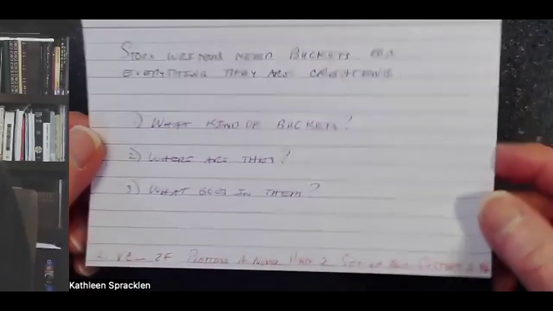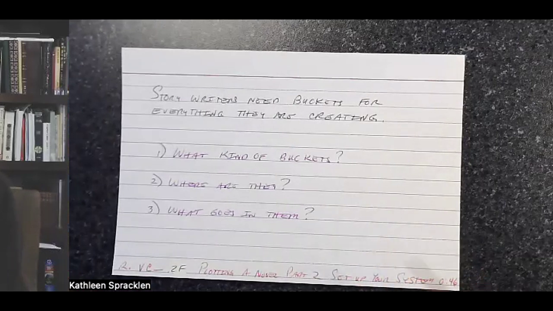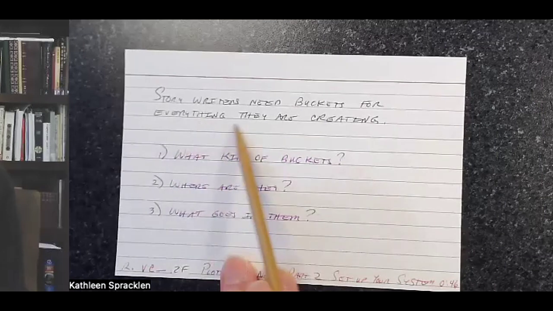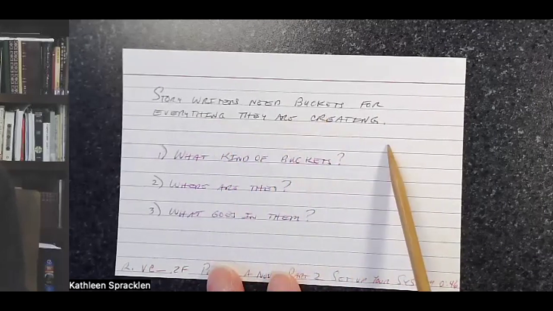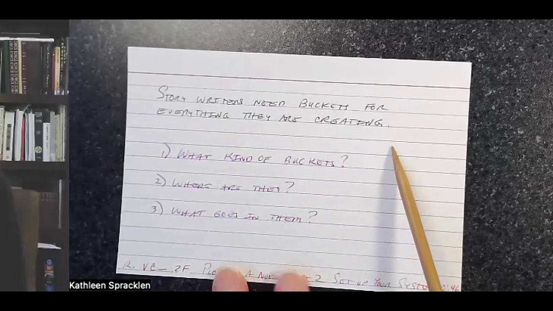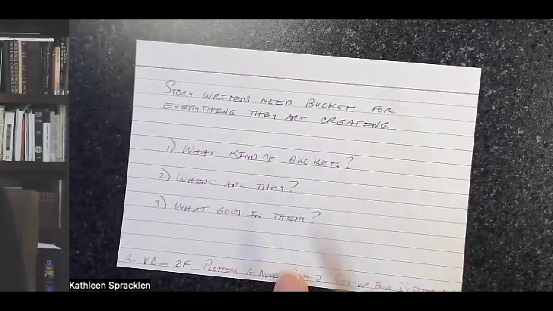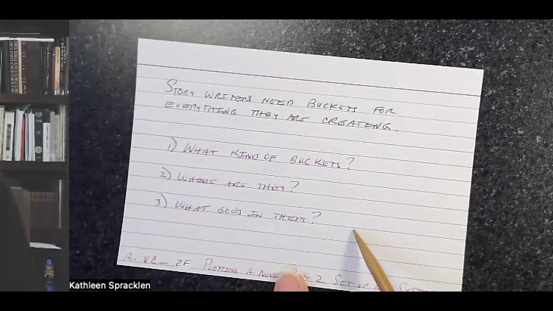Well, my presentation today begins with a card that I wrote up from one of Victoria's videos. This video was Plotting a Novel Part 2, Setting Up Your System, where Victoria goes into where she puts her plot points. The key thing we're both involved in, and hopefully you saw from Victoria's presentation, is that story writers need buckets for everything they're creating. You just saw all the massive stuff that gets created. It's all over the place. Where are those buckets that we can stuff the information into? And that's where I'm going to be a little bit more specific today.